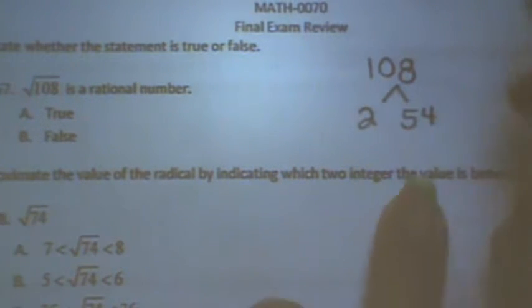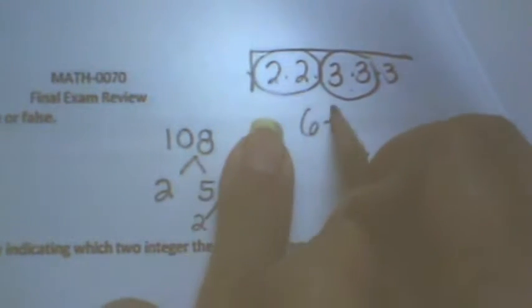67, okay, 108. If you were to break 108 down, so 2 times 54, and this is 2 times 27, and 27 is 3 times 3 times 3. So 2 times 2 times 3 times 3 times 3 multiplies to give you 108. Now, square root means you want pairs of 2 of a kind. So you end up with 2 times 3, which is 6 root 3.